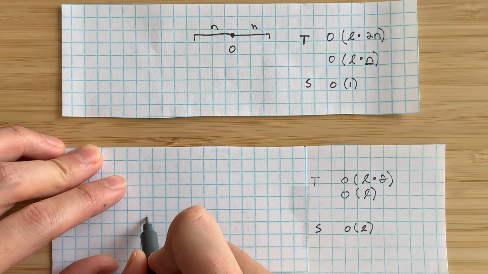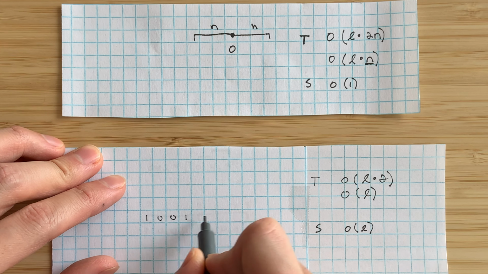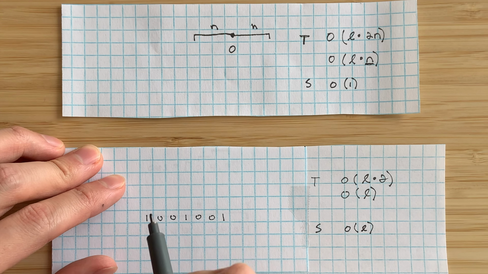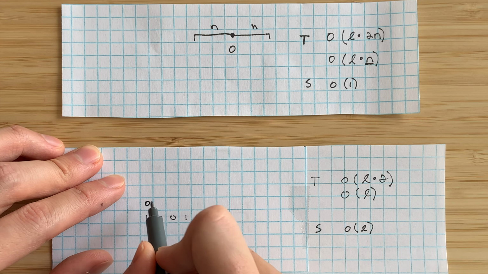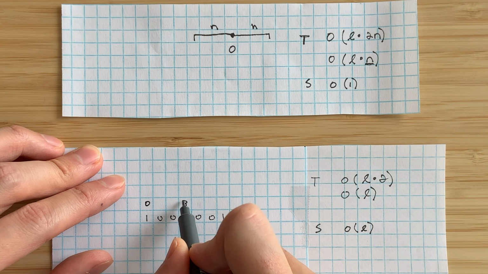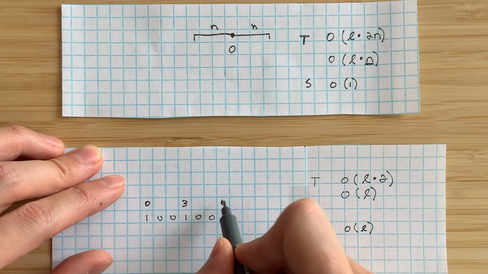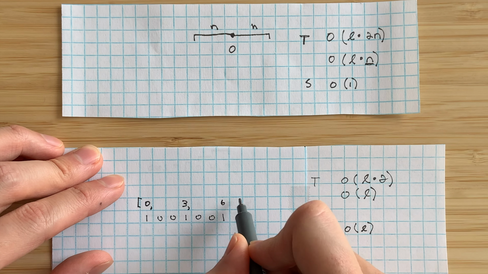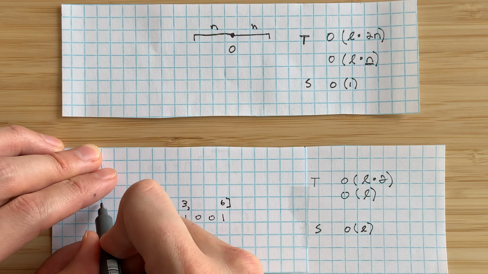So you could think of an input like this. We have 3 ones. We have a 1 at index 0, at index 3, and at index 6. And so let's imagine that we stored all of these ones in an array.